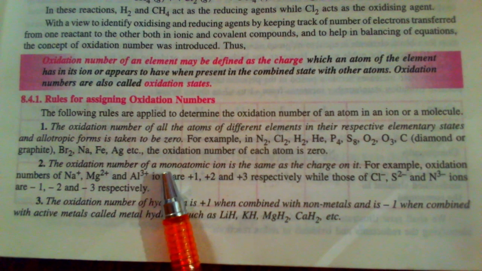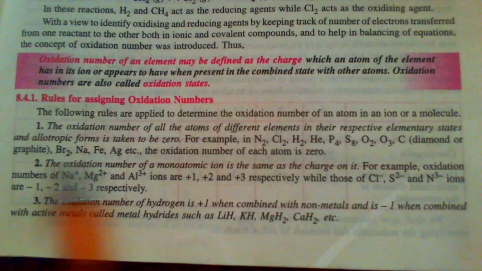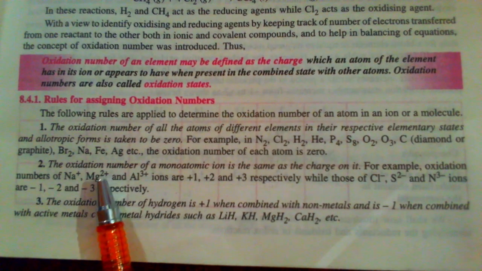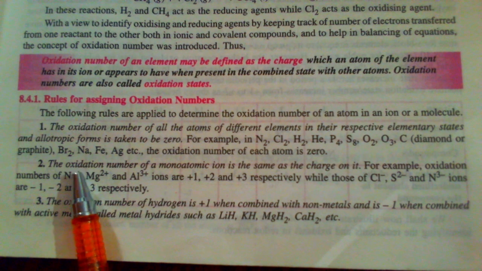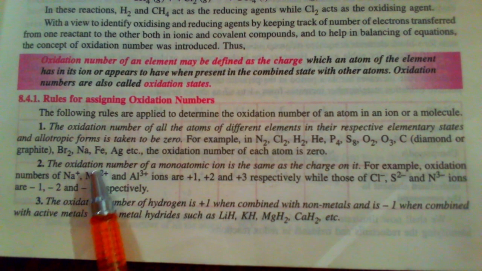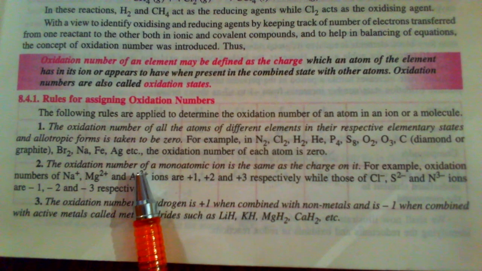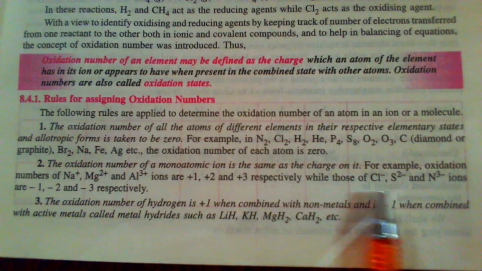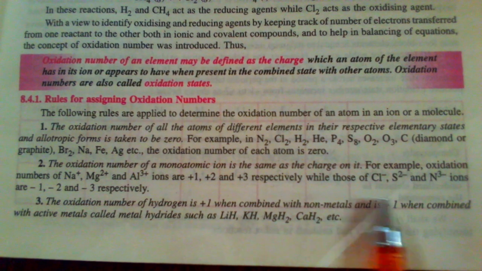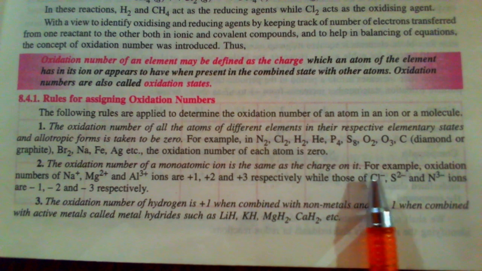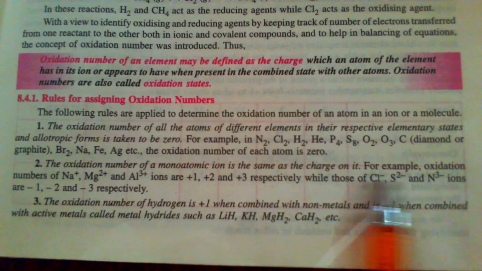Next, the oxidation number of a monoatomic ion is the same as the charge on it. For example, the oxidation numbers of Na+, Mg2+, and Al3+ ions are +1, +2, and +3 respectively, while those of Cl-, S2-, and N3- ions are -1, -2, and -3 respectively, as indicated here. These are the oxidation numbers of these particular ions.